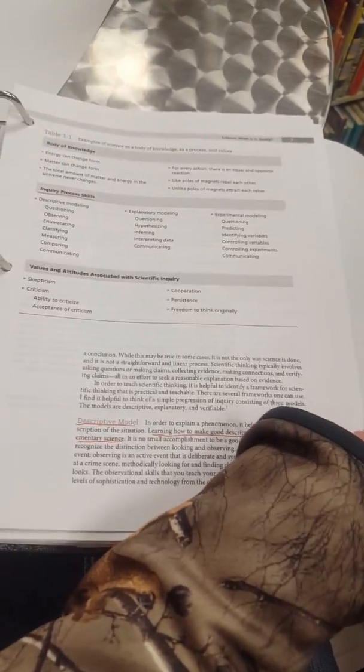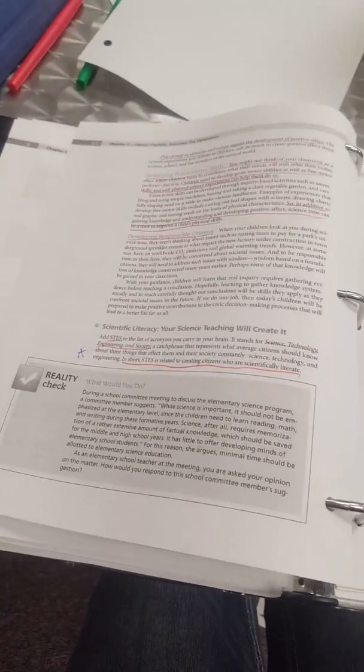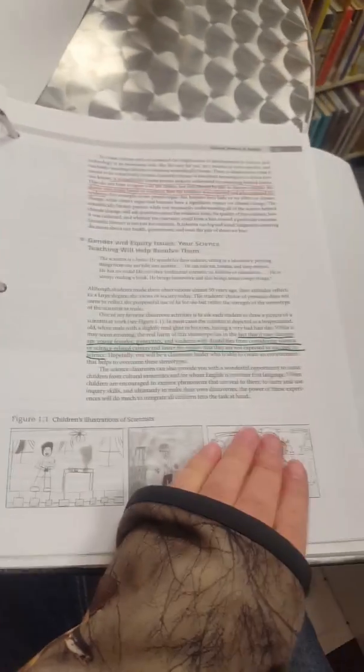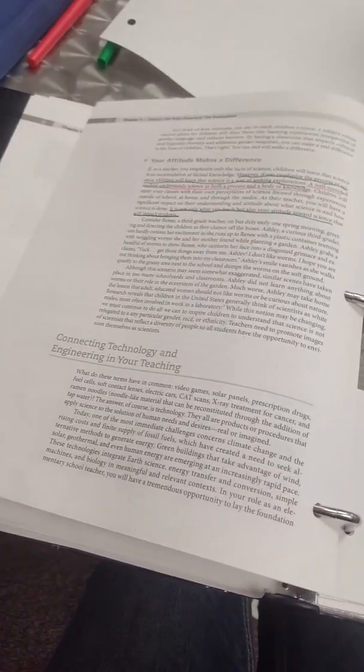I got underline happy with some of it. I also put a star out next to some of the ones that were the questions, a blue star. So that's what that is, if you see it.